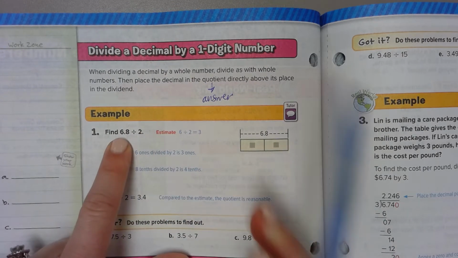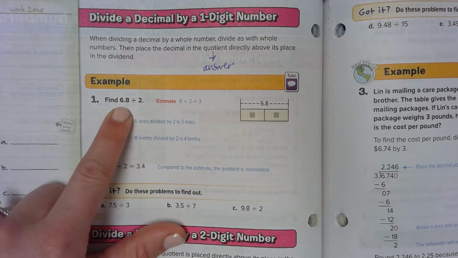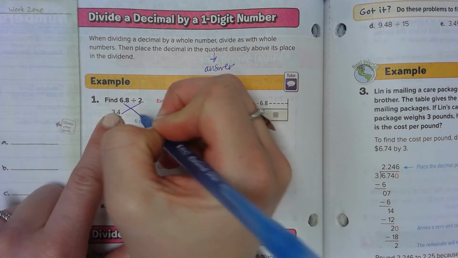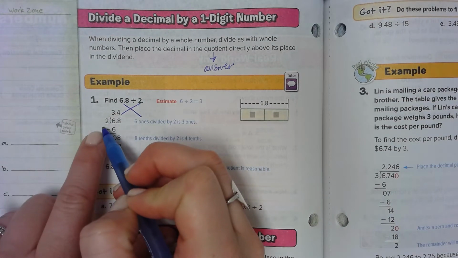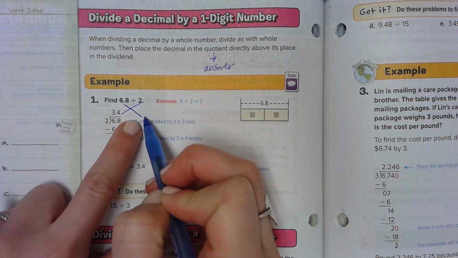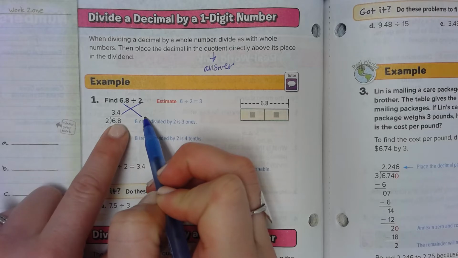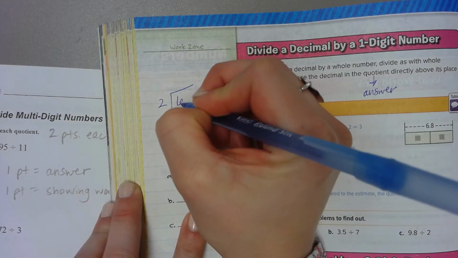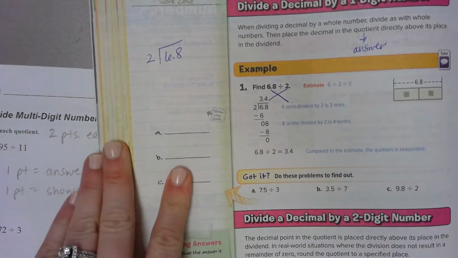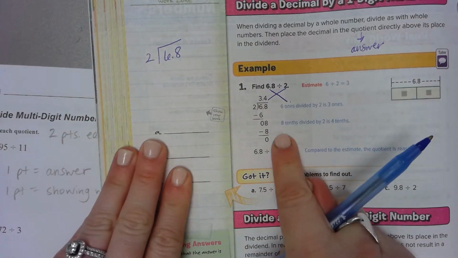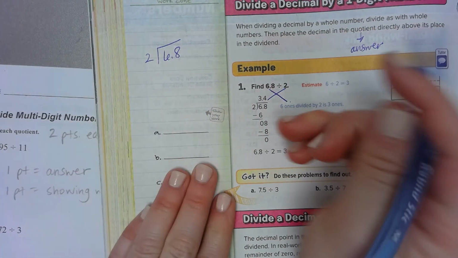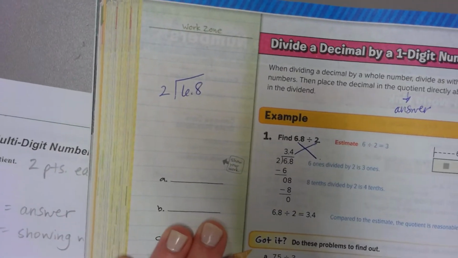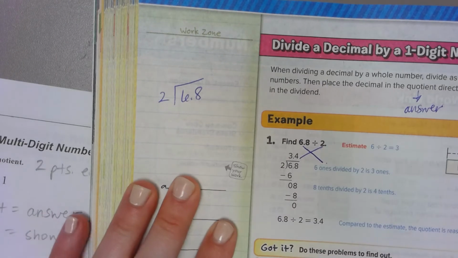Now, let's look here. Example number 1 says 6.8 divided by 2. If you remember, I drew in my X here to show that 2 goes on the outside and 6.8 goes on the inside. Okay, so they have that set up. Let's rework it over here: 2 into 6.8. We can look at their steps, but let's solve it as if we didn't know their answer.